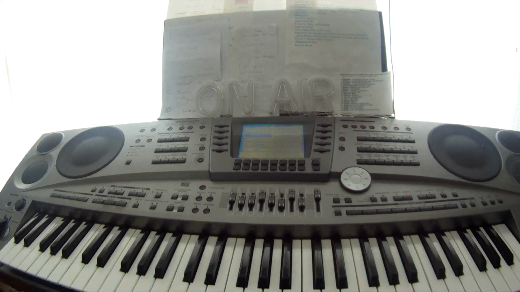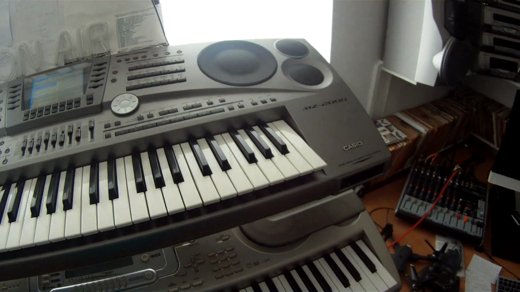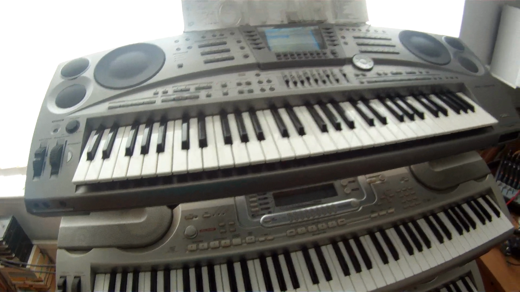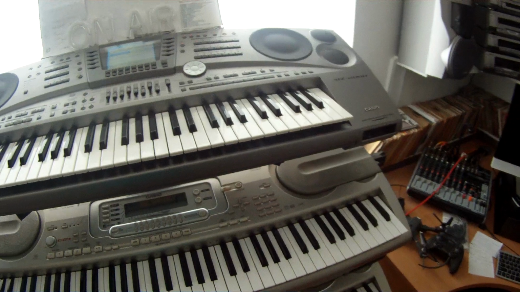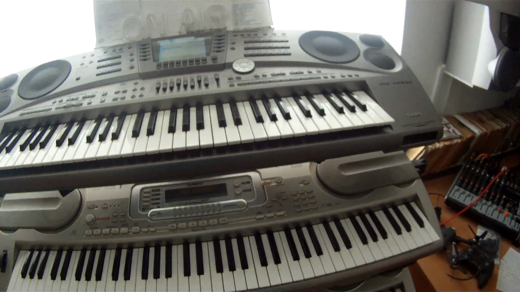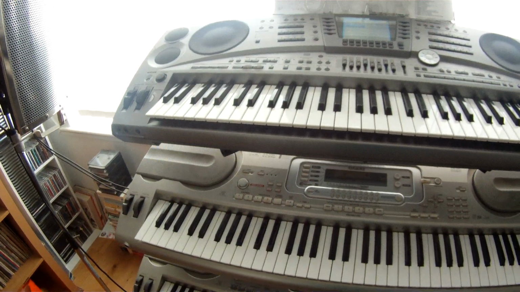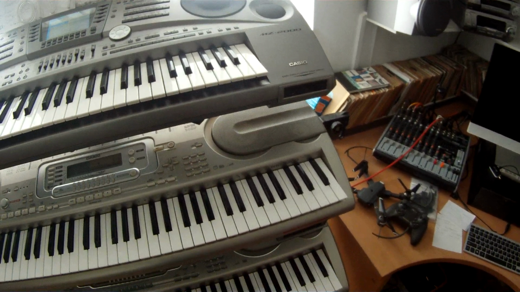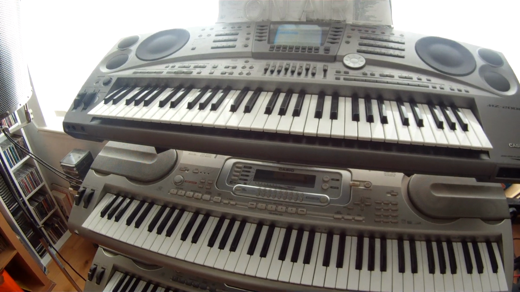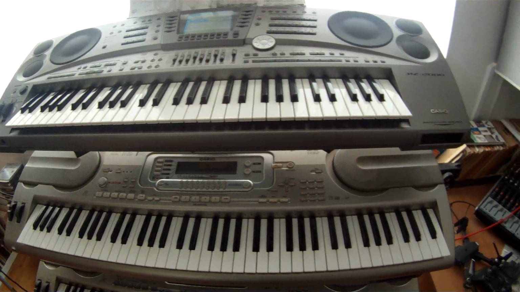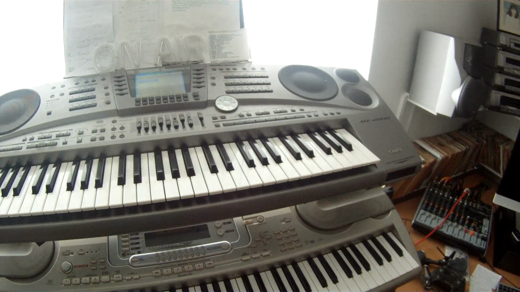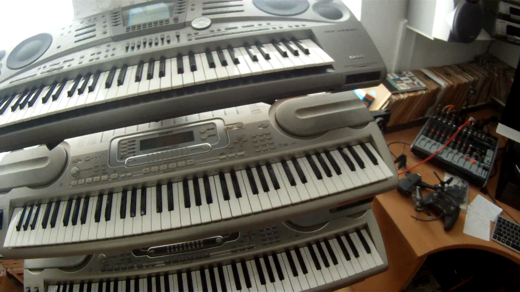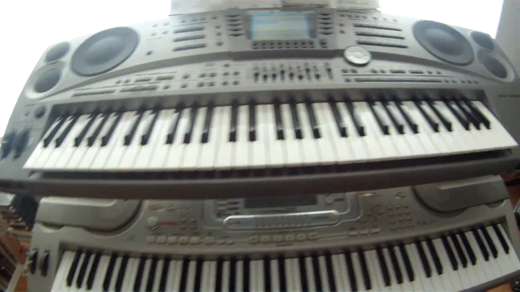Okay, we've gone on to a jazz guitar. It goes on a bit for a demo.